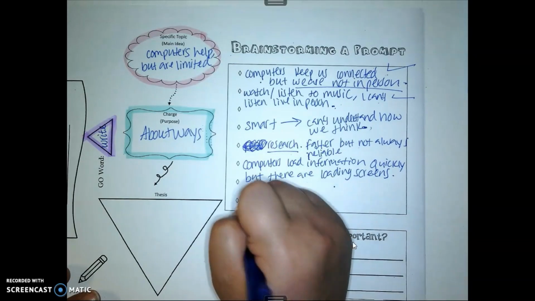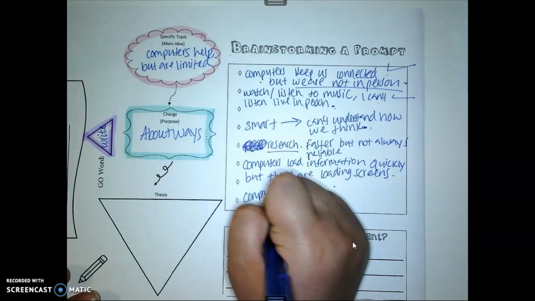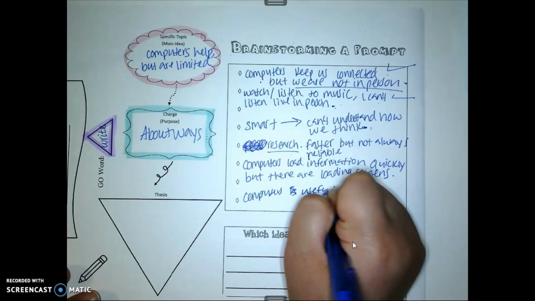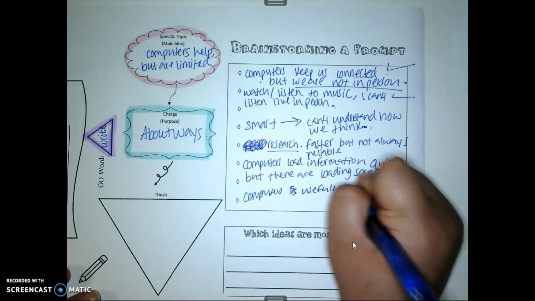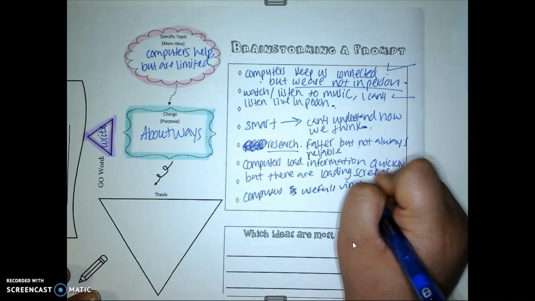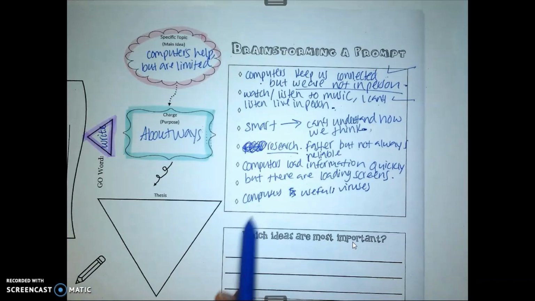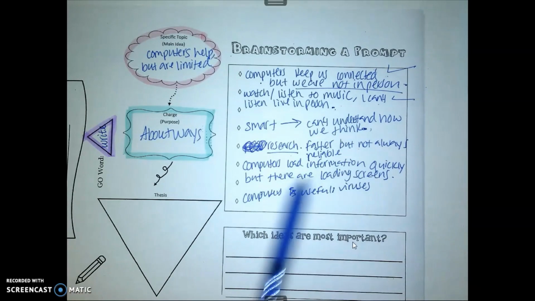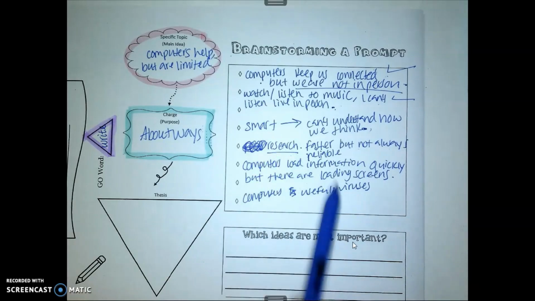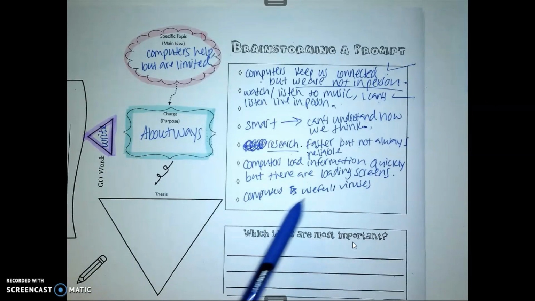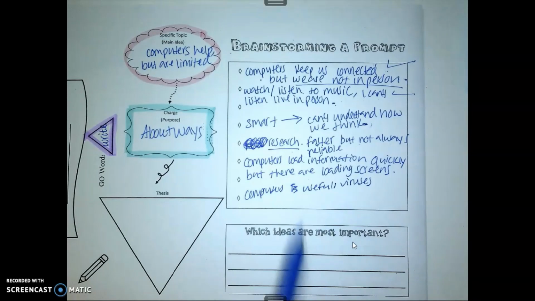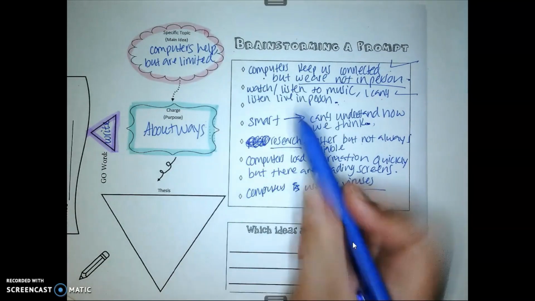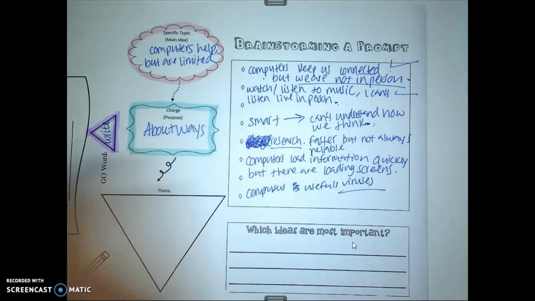So another thing is computers are useful, but sometimes they get viruses. So even though your computer can be fast and you can watch music, you can stay connected, they are smart, they research, they load information quickly, all of those things are useful. However, they can still get viruses. So these are just some examples that I started thinking about.